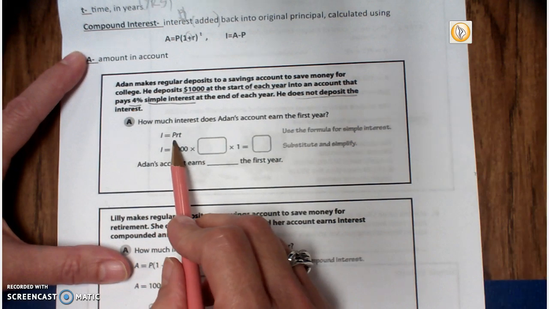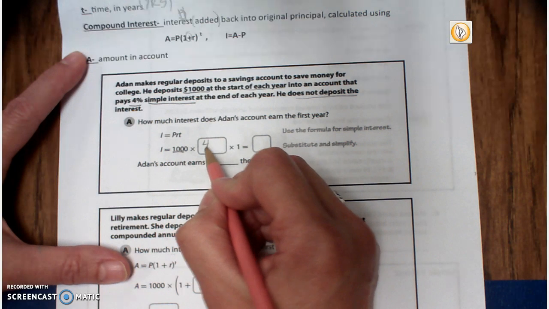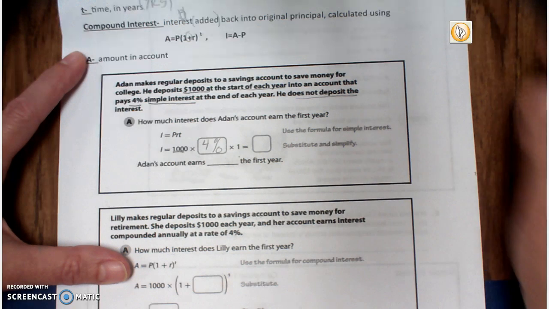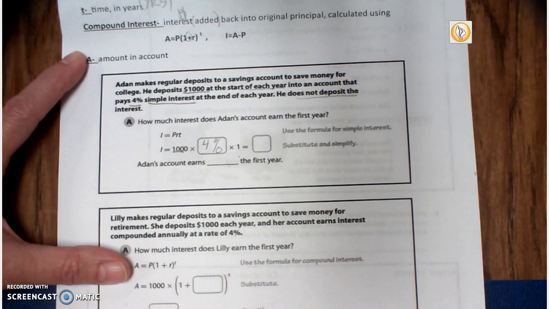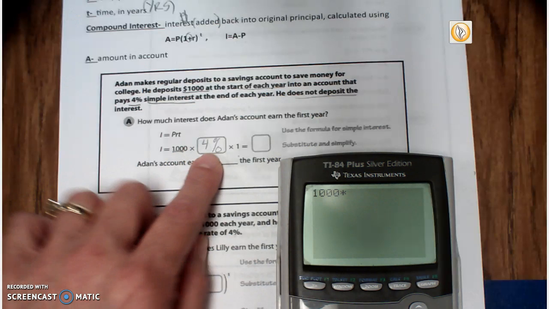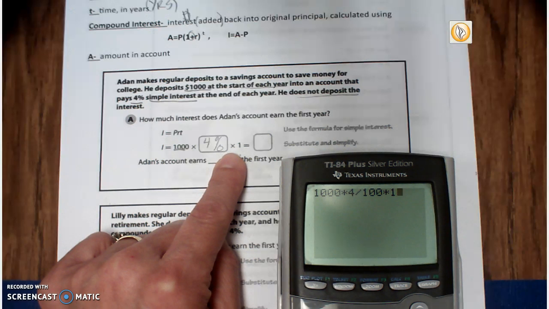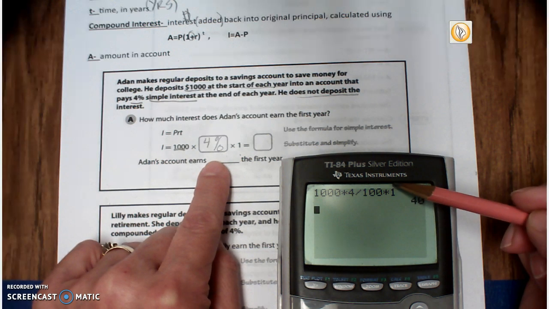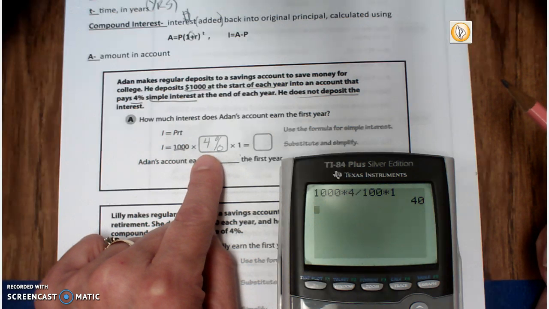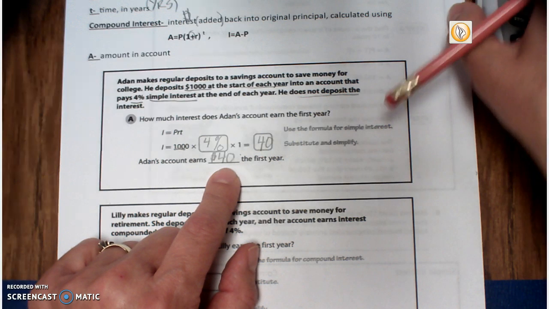So we write our formula. We substitute principal times the rate, which is 4%, times the time, which is 1. On your calculator, that looks like this. I show my kids to do this: 1,000 times 4 divided by 100 times 1. That's how I show my kids how to enter a percent. You will see percents written as decimals before they're put into the formula, so just be aware of that. The answer is $40. So Aiden's account earns $40 the first year.